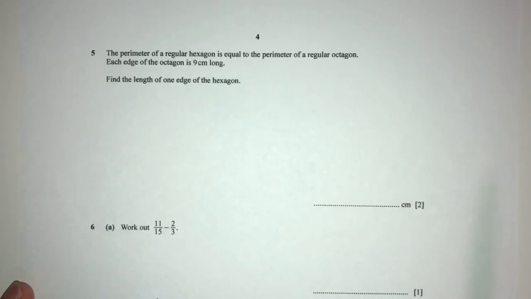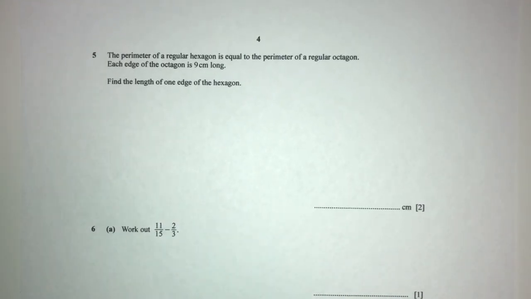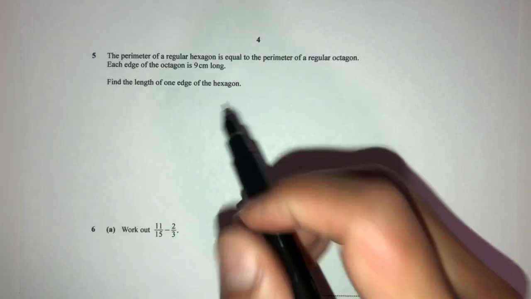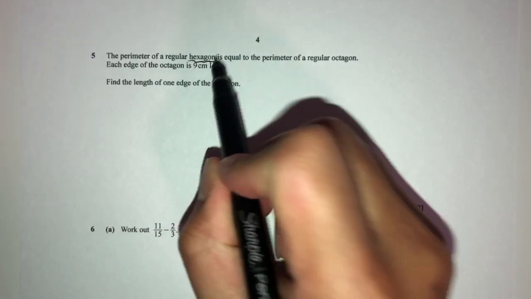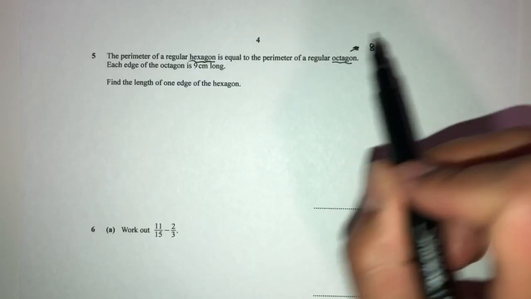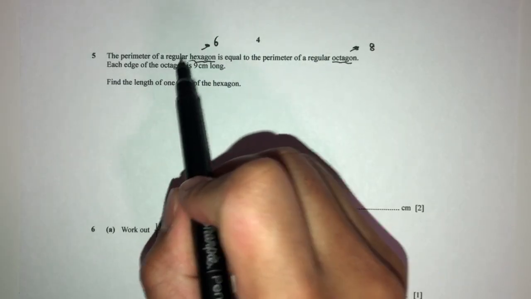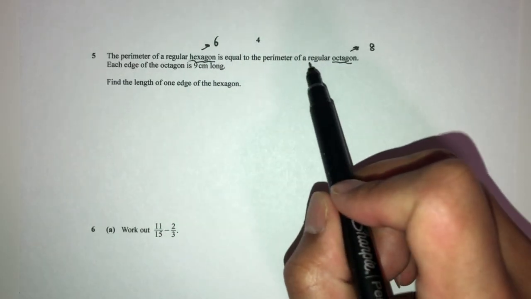Now let's move on to your question number 5. The perimeter of a regular hexagon is equal to the perimeter of a regular octagon. Now I think the most important thing to know here are these words. What does it mean? It just means that a shape has 8 sides. This shape has 6 sides. Regular means 6 equal sides. Regular means here 8 equal sides.